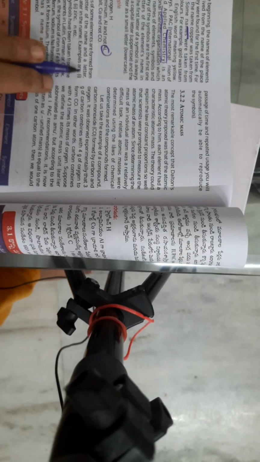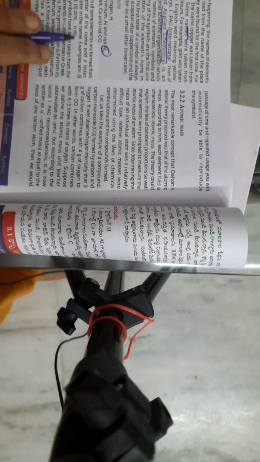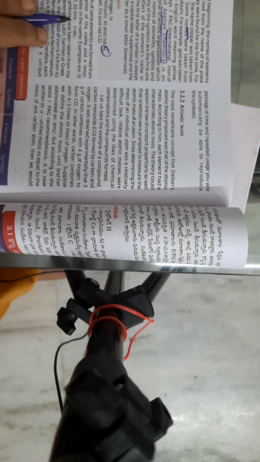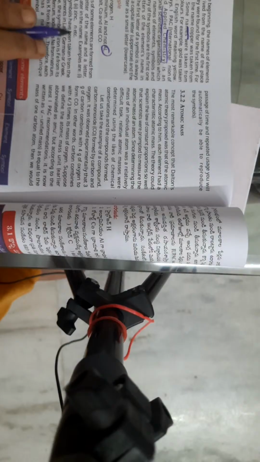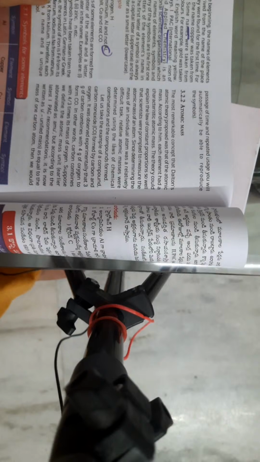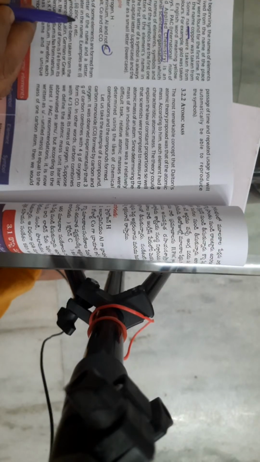Symbols of some elements are formed from the first letter of the name and a letter appearing later in the name. So sometimes two letters are used, sometimes the first letter only. For example, chlorine: though the first and second letters are C and H, we use C and L. In the same way for zinc, Z and N is used, that is the first letter and third letter.